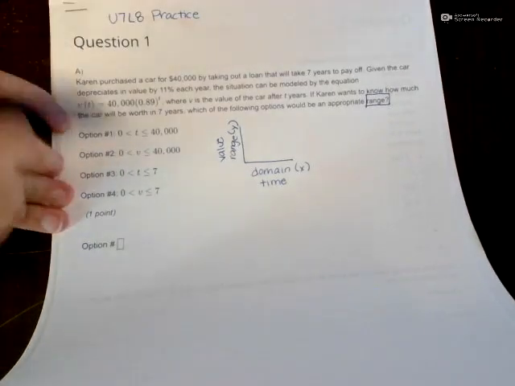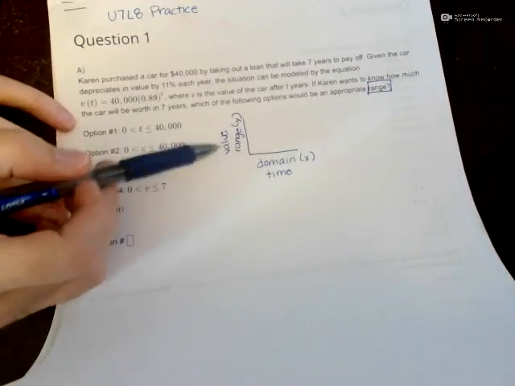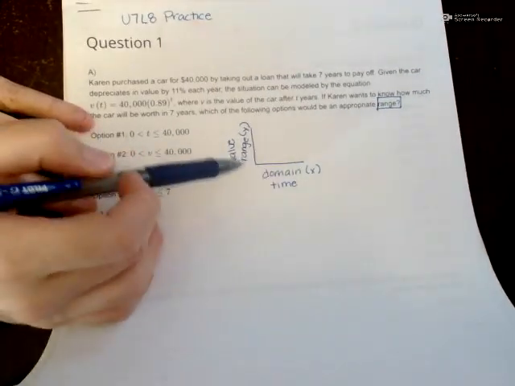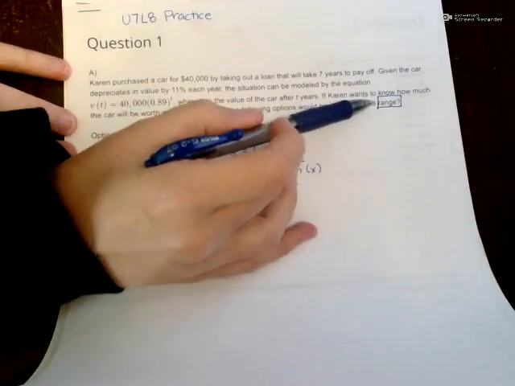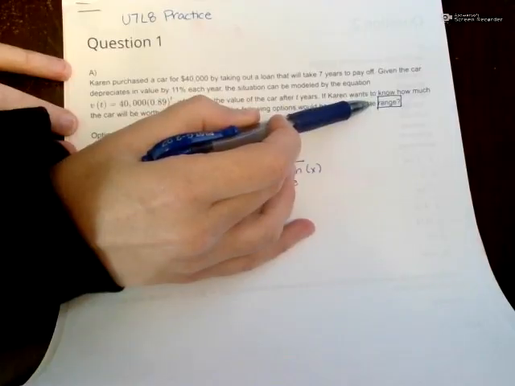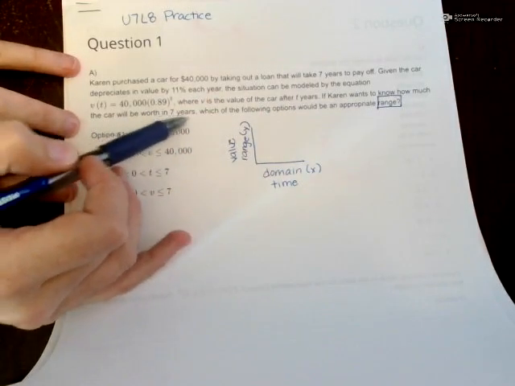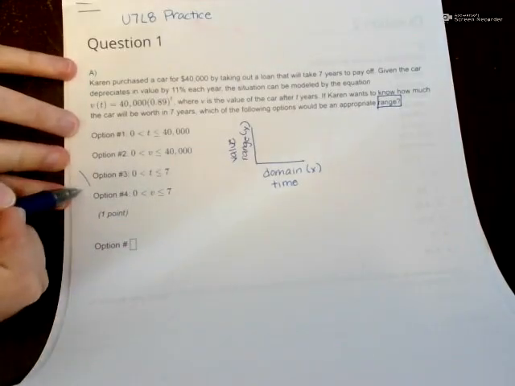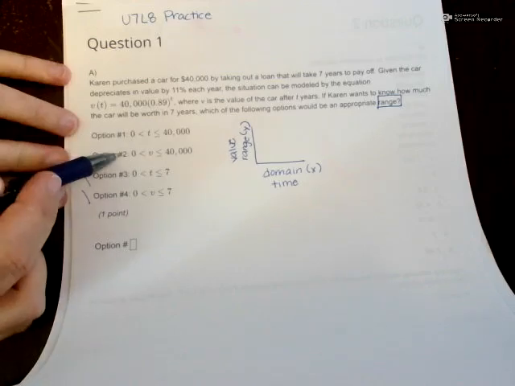Okay, so we know that the domain is the x-axis, and we know that the range is the y-axis. So for this one, the domain is going to be the time. So we already know that they want us to tell them the range for this problem. So time is going to be out. Time is 7 years, so we already know this one and this one are not the correct answer. It has to be one of these.